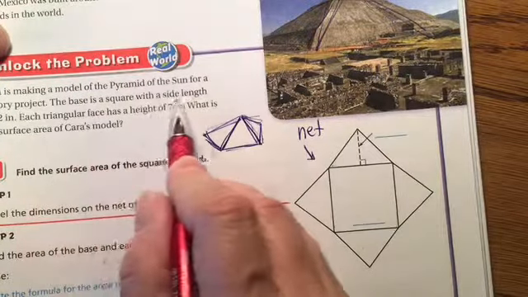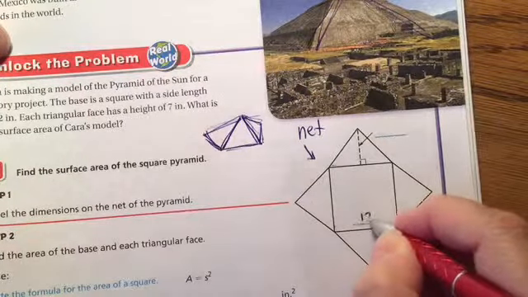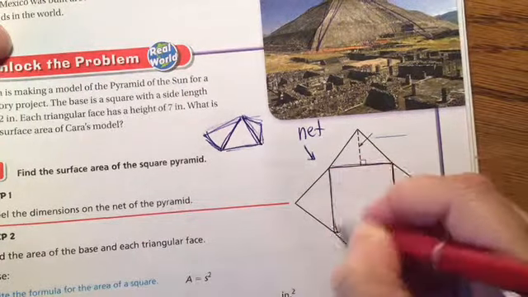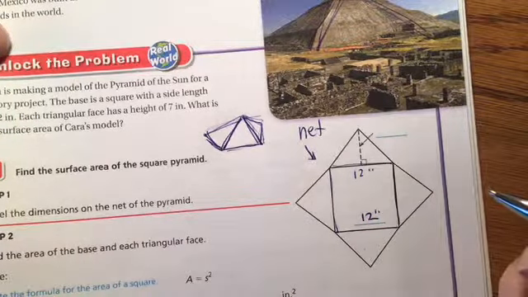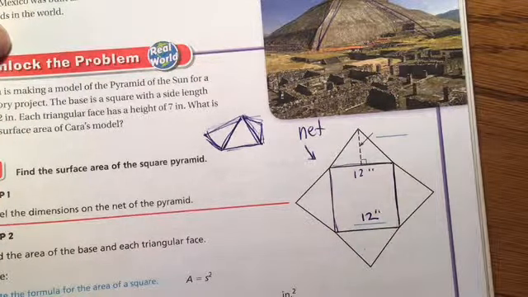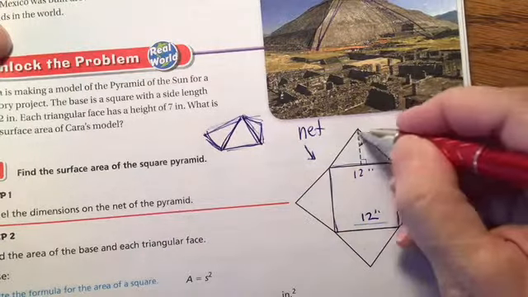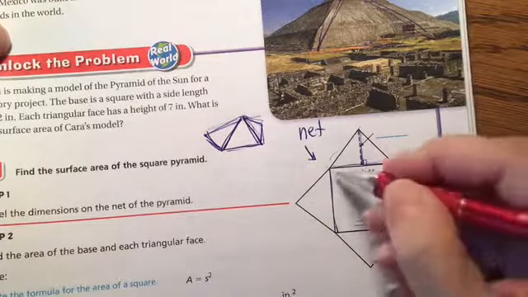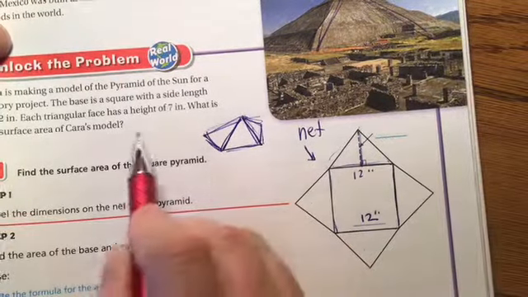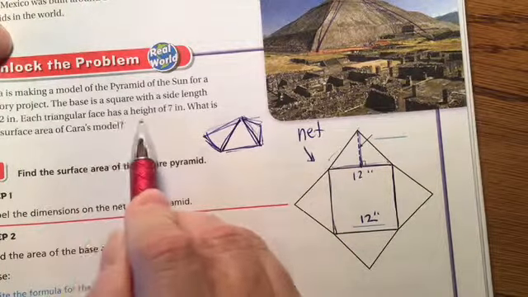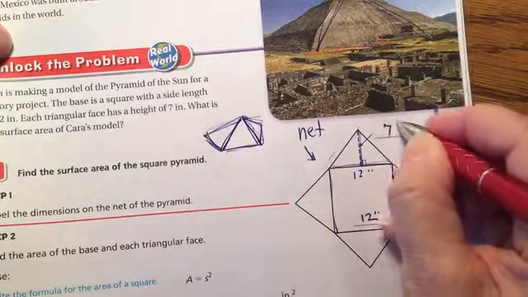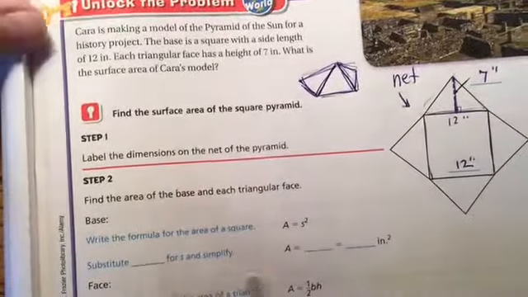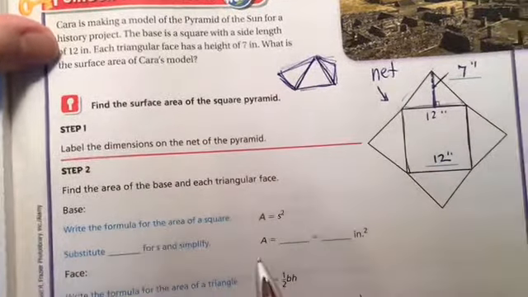Let's look at what they tell us. They say the base is a square with a side length of 12 inches. So this is 12 inches, 12 inches, 12 inches, 12 inches. The only other thing you need to find this surface area is the perpendicular height of one triangle, assuming all four triangles are the same since it's a square. They tell us each triangular face has a height of 7 inches, so that's what they want us to put here. This height is 7 inches. That's all we need, so we label the dimensions on our net.